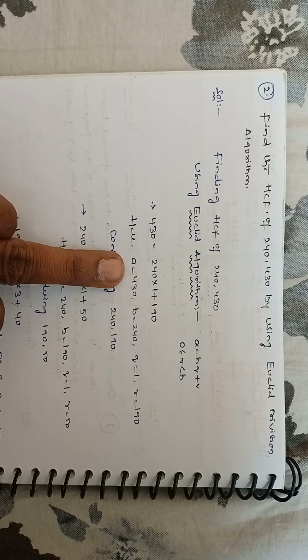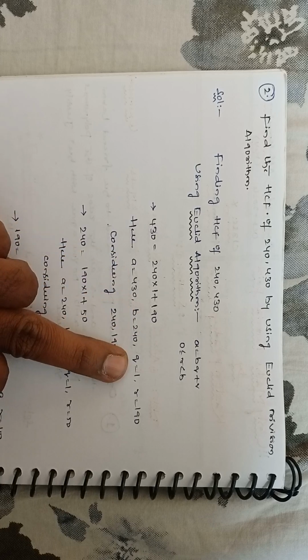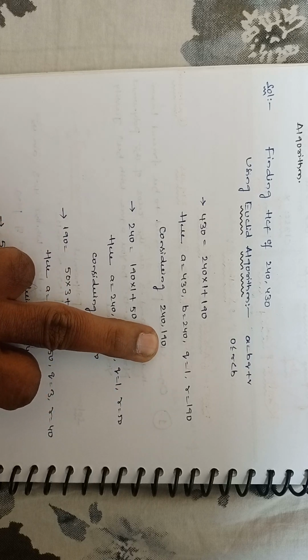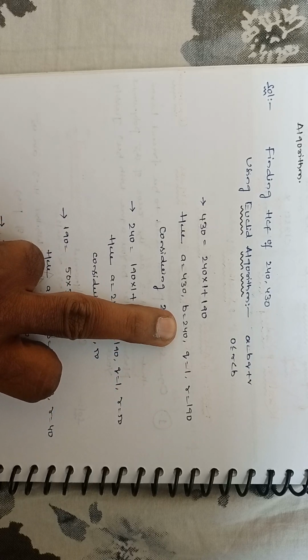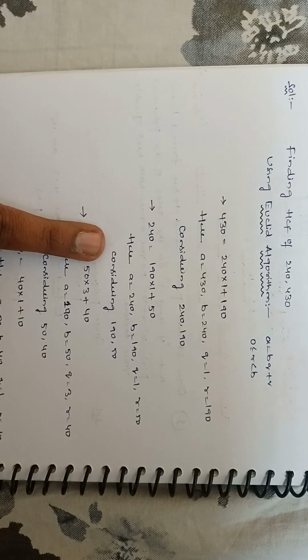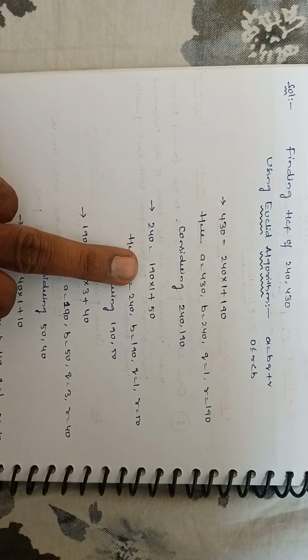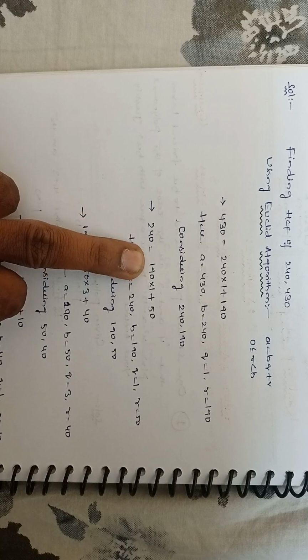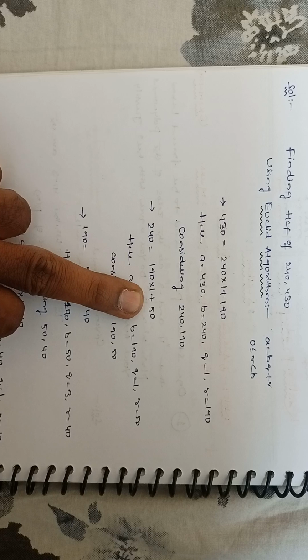Now mention all the terms: what is A, what is B, what is Q, what is R according to the formula. Now consider 240 as B and the remainder 190 as R. So we need to solve for B, that is 240, and for 190. So 240 becomes the dividend and 190 is the divisor. It goes one time, so the remainder is 50.